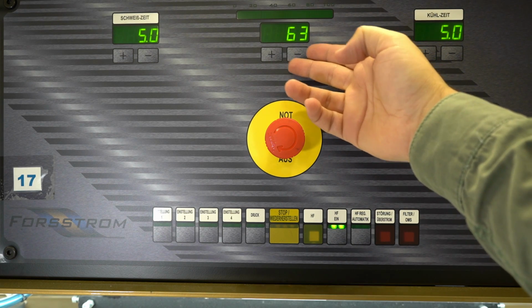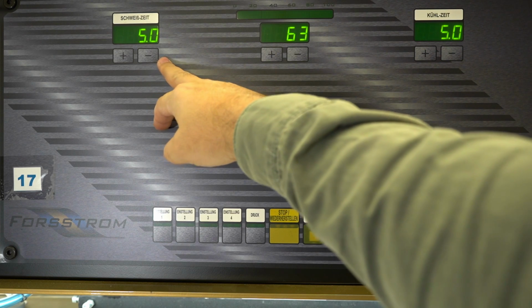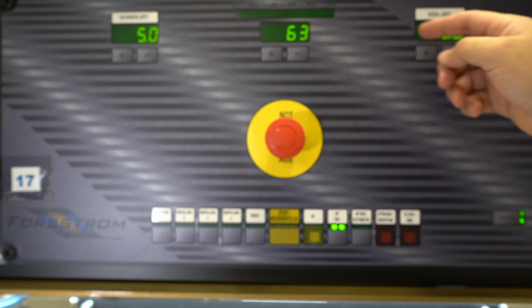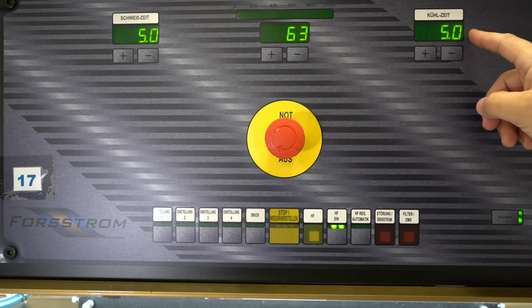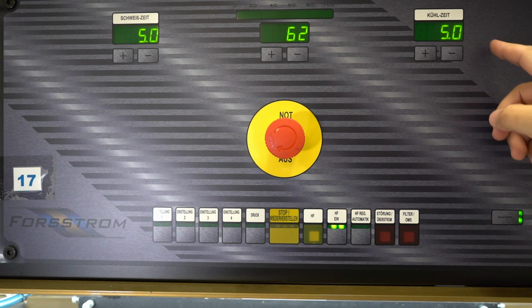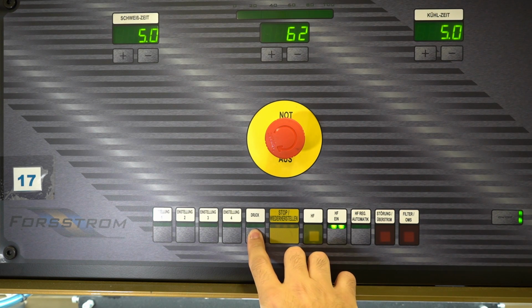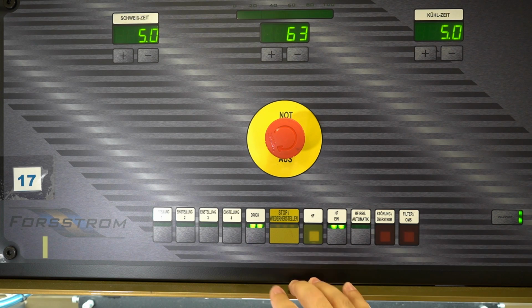In the middle, you can see the efficiency of the machine, 63 at the moment, and on the left side, the welding time in seconds. And on the right side is the cooling time. Welding time means the electric field is active, and the cooling time means the electric field is not active. When I press this button, this is the pressure.